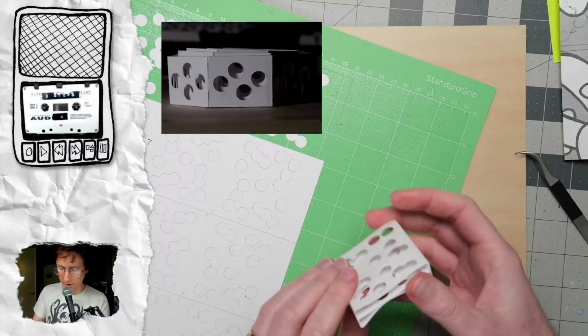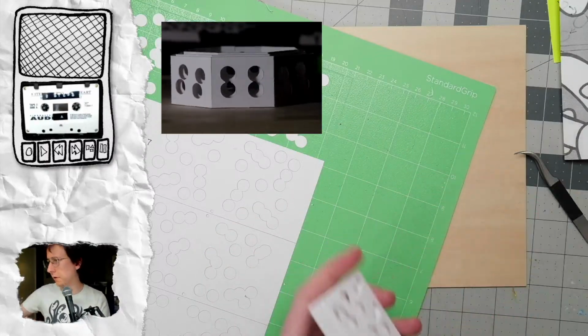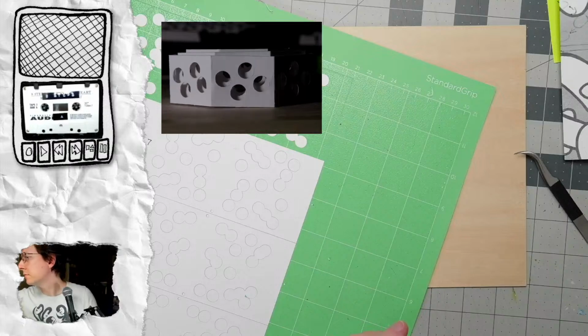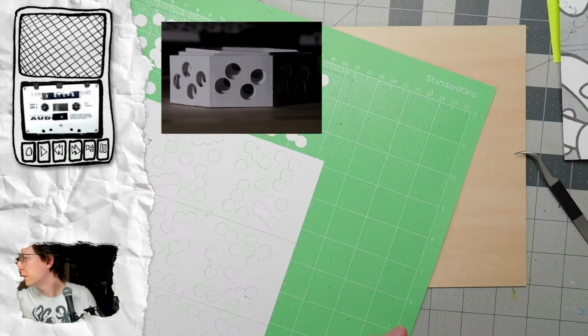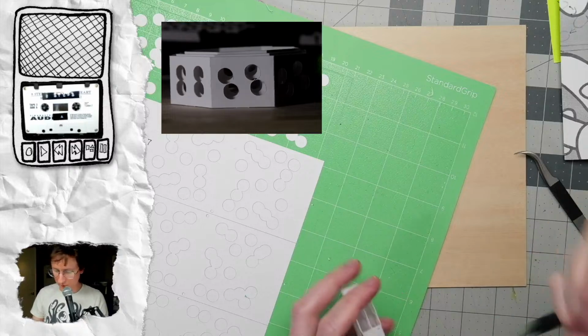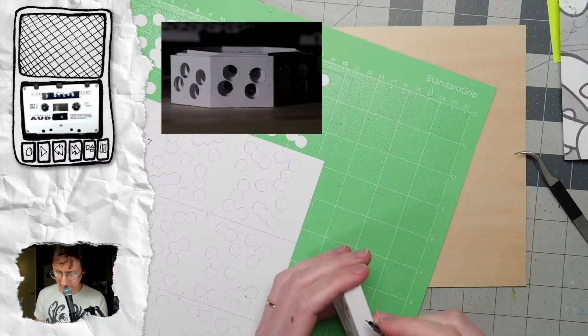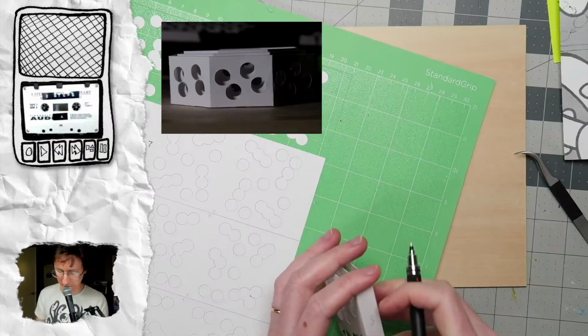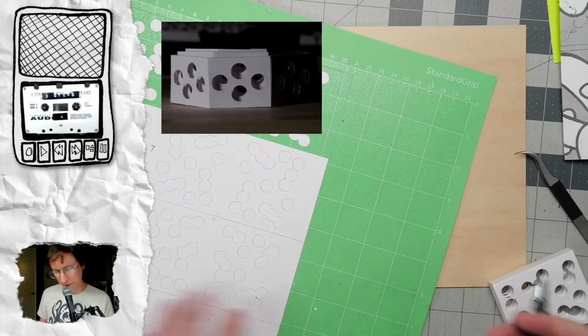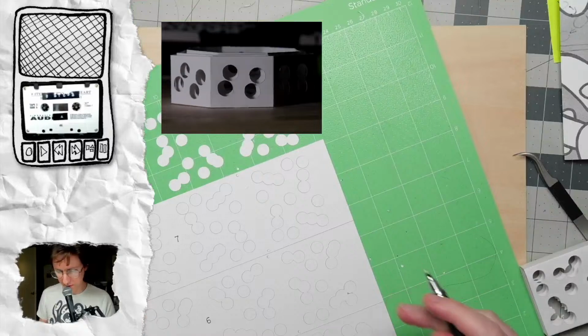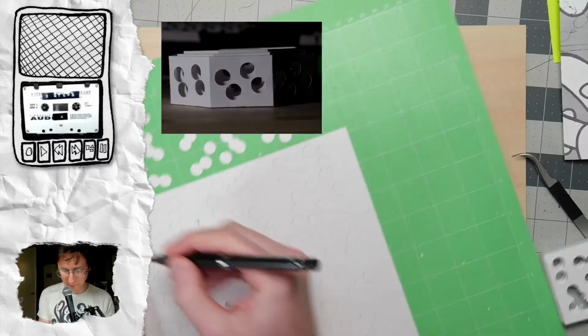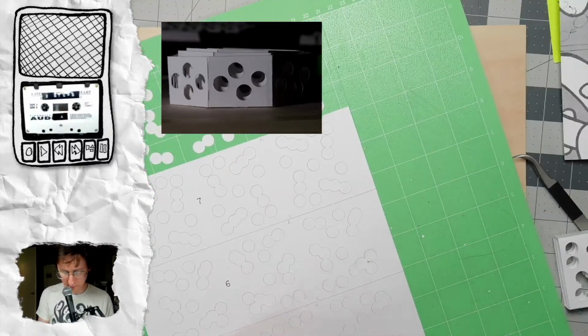I think I'm just gonna write the number. Whatever. I could have put it there, but it was easier in the moment to put it somewhere else. Okay, so this is 7, 6, 5.